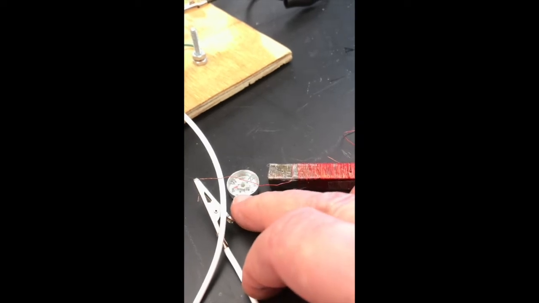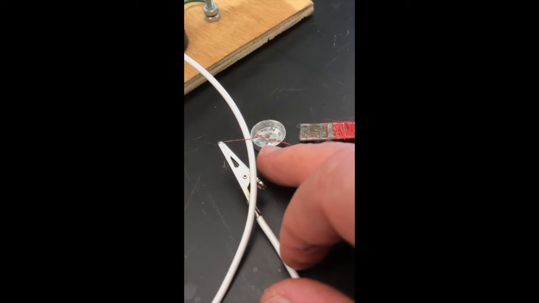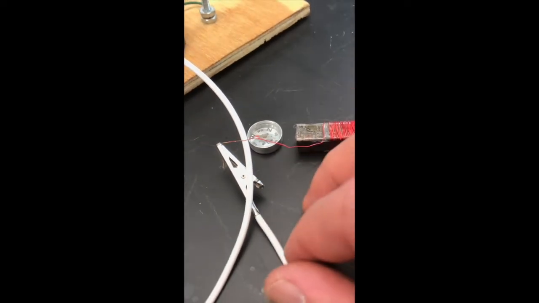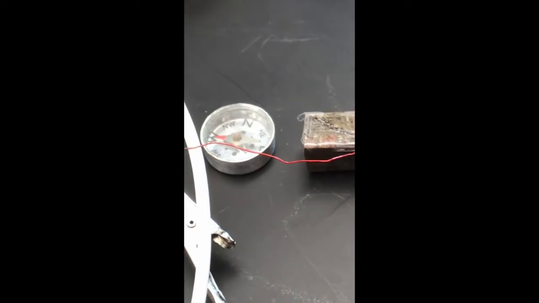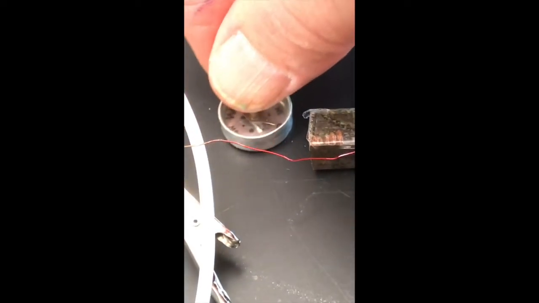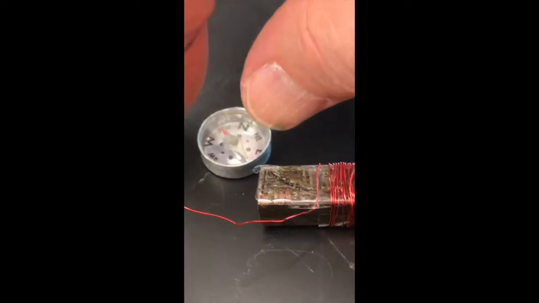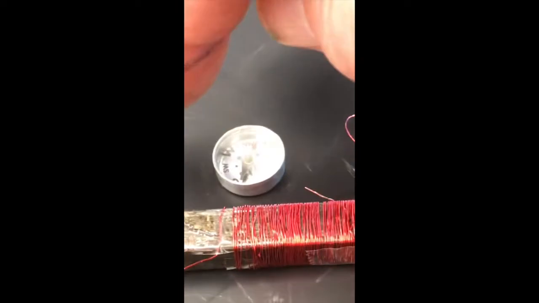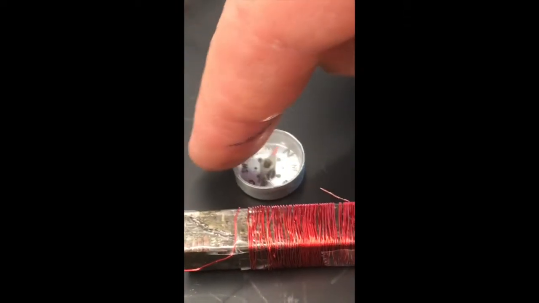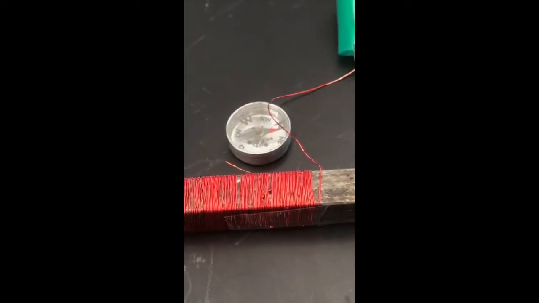If I bring it to the end, you can see that the compass needle points directly away from the magnet. If I bring it further, now it points away from the corner. If I bring it over, you can see that it's starting to point away from the magnet. But if I bring it to the middle again, it's back to being parallel.